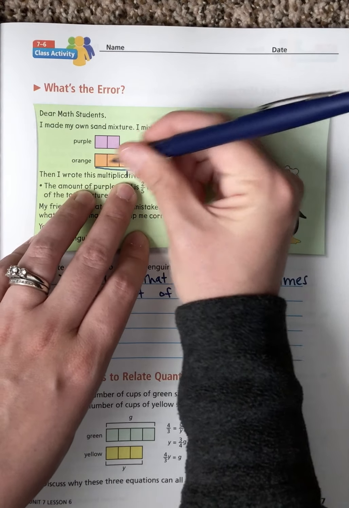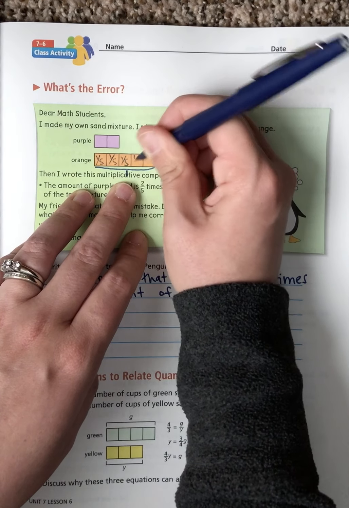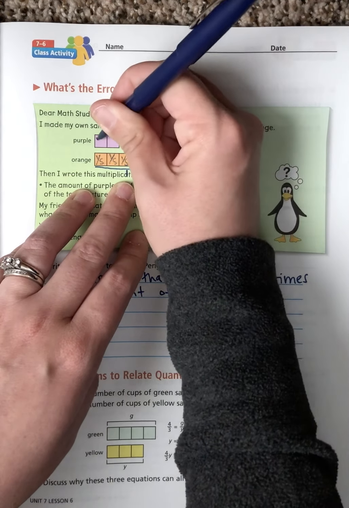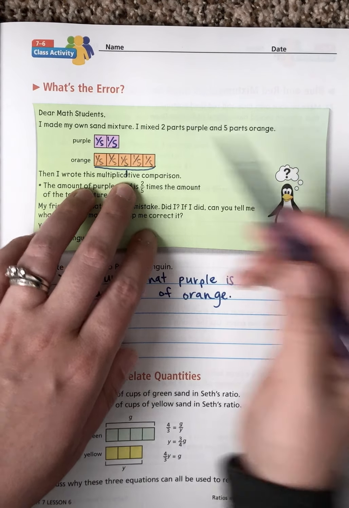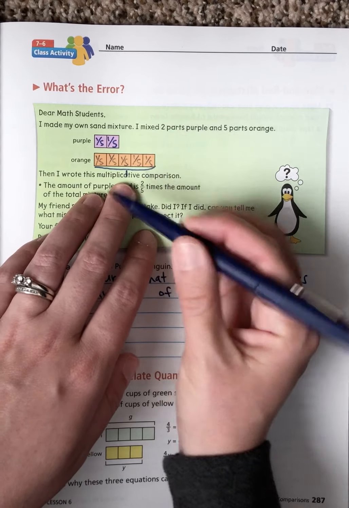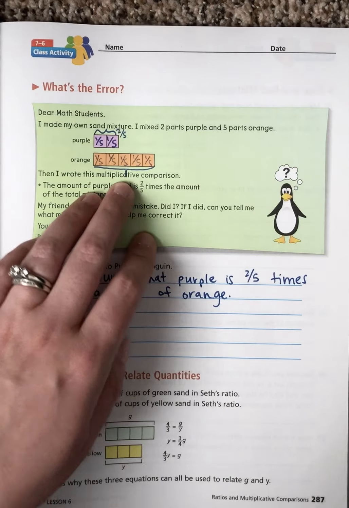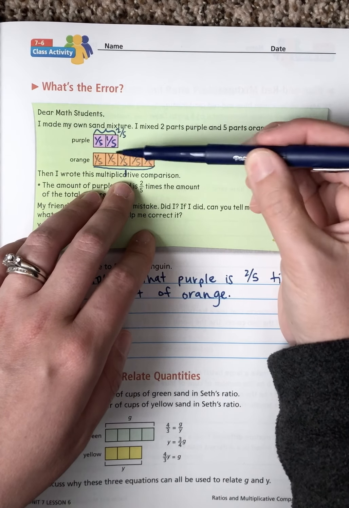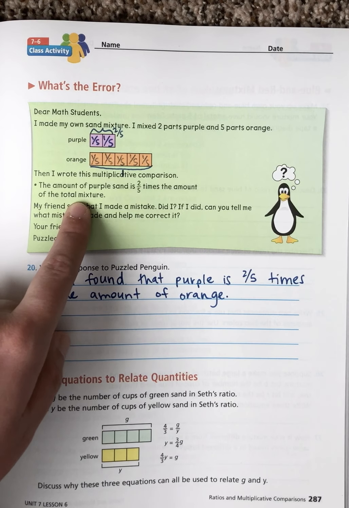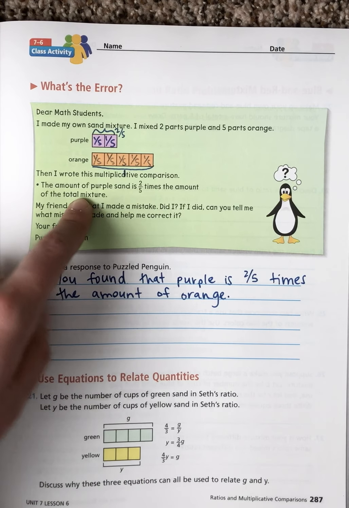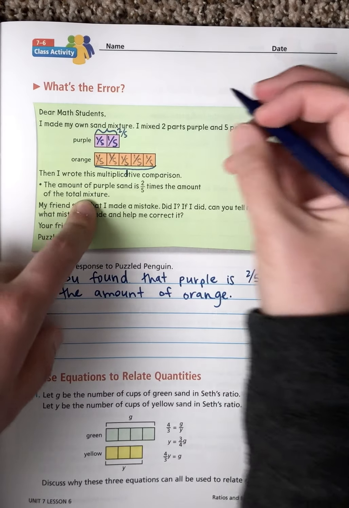means if we share that 1 with 5 parts, this is worth 1/5, 1/5, 1/5, 1/5, 1/5, 1/5, 1/5. You guys get the idea, okay? So 5/5 together equal a whole, and the purple is 2/5 if you add it together. So that purple is 2/5 of the orange. But Puzzle Penguin, you said it was 2/5 of the total. It's not 2/5 of the total.